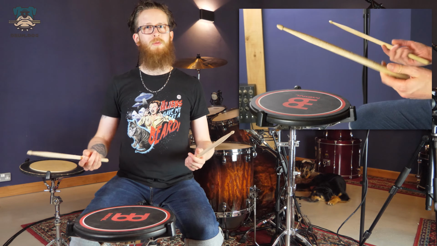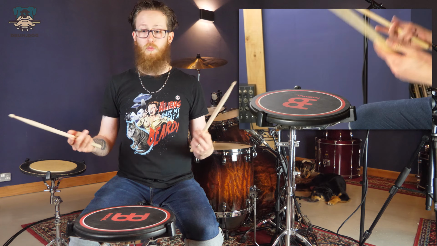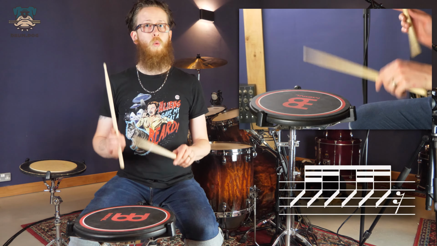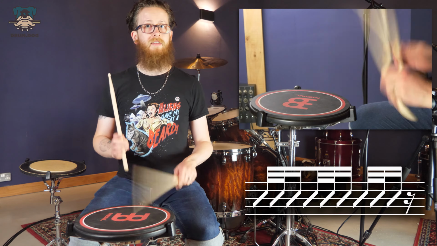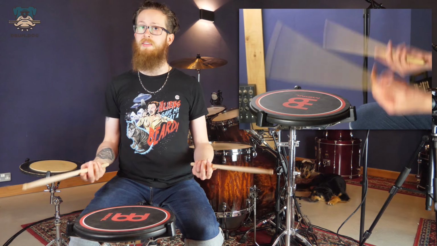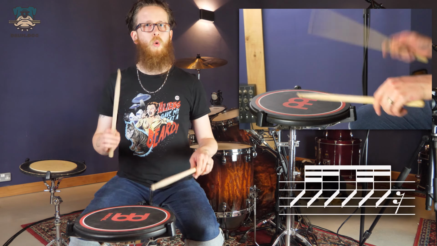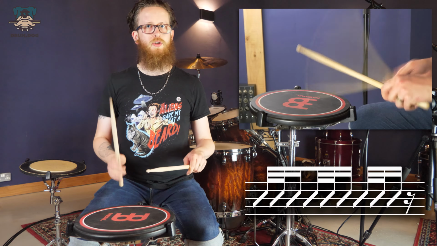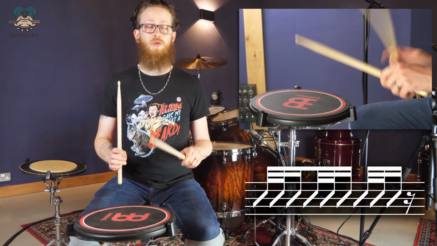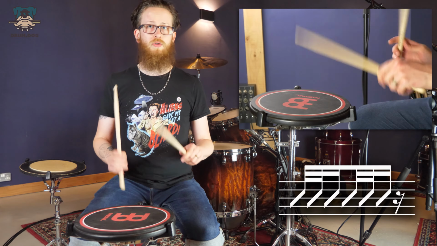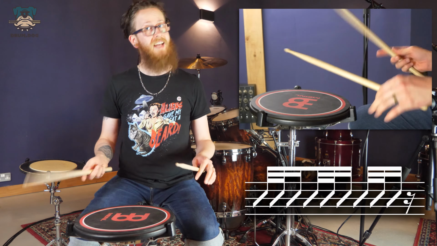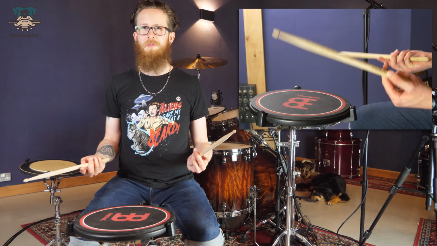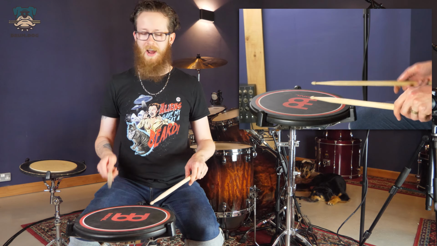So now when we put all of those numbers back together with those two groupings, 1 and 2, 3 and 4, 5, 1 and 2, 3 and 4, 5 and 6, 7, we get this full pattern. 1 and 2, 3 and 4, 5, 1 and 2, 3 and 4, 5 and 6, 7, 1 and 2, 3 and 4, 5 and 6, 7, 1 and 2, 3 and 4, 5, 1 and 2, 3 and 4, 5, 1 and 2, 3 and 4, 5 and 6, 7. So those are our groupings that we hear at the beginning of that track.